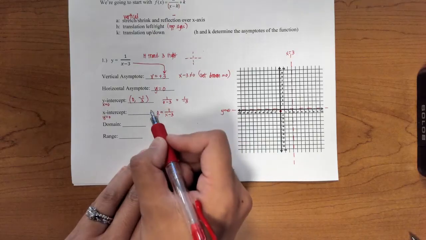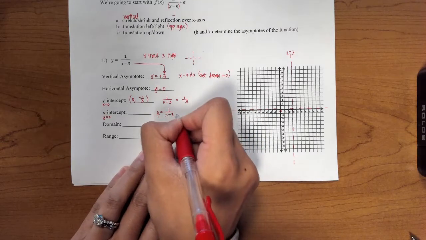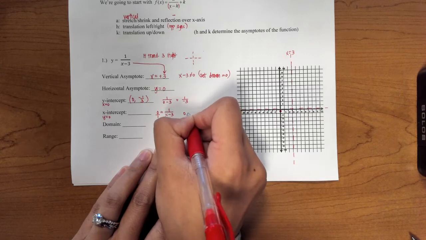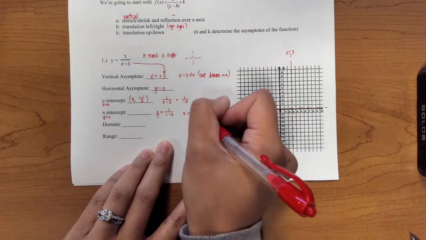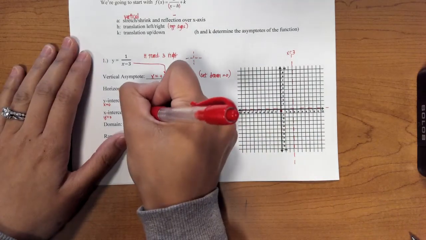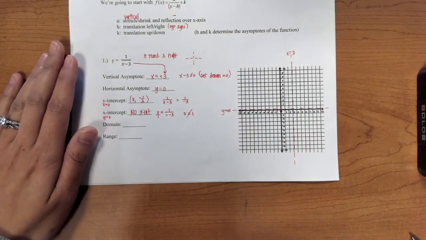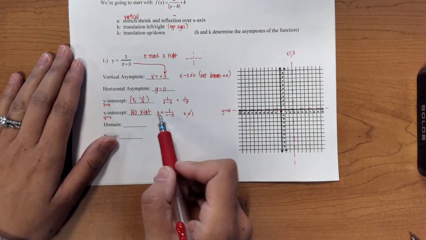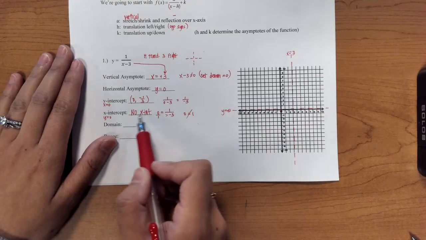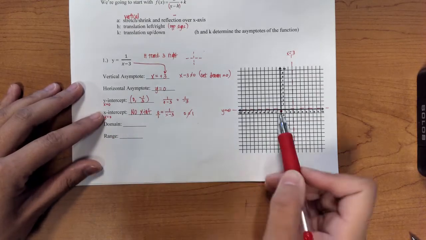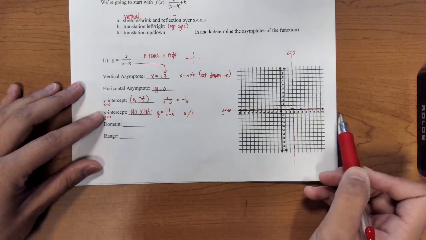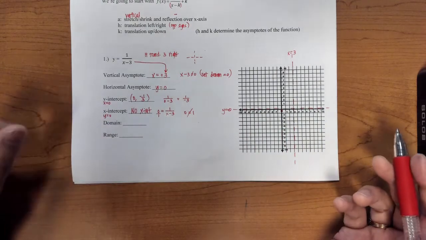Anything times 0 is 0, equals 1, and that's not possible. So there is no x-intercept. If you did manage to get like x equals 5, then your x-intercept would be at 5. But this makes sense because you can't have an x-intercept if our asymptote is there.